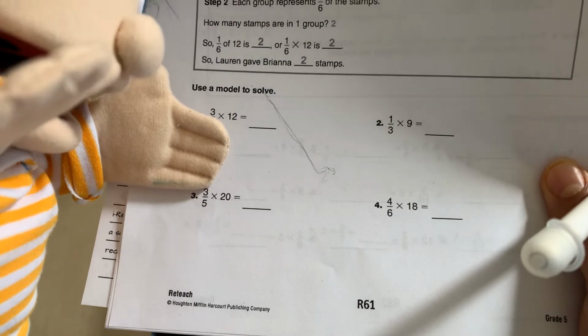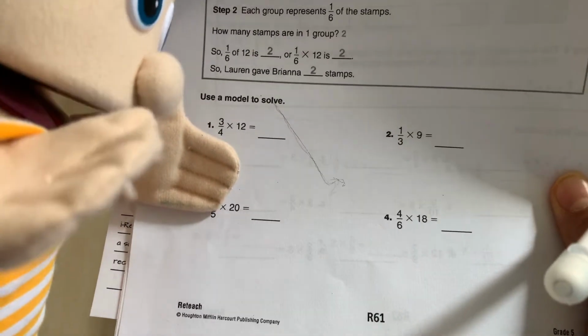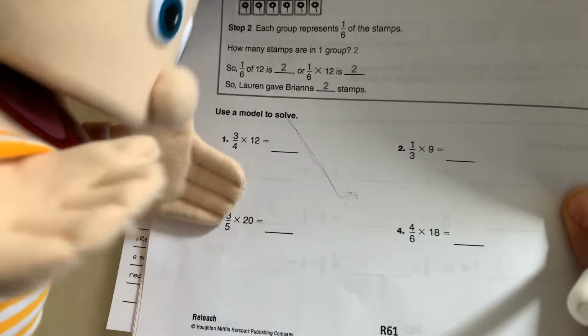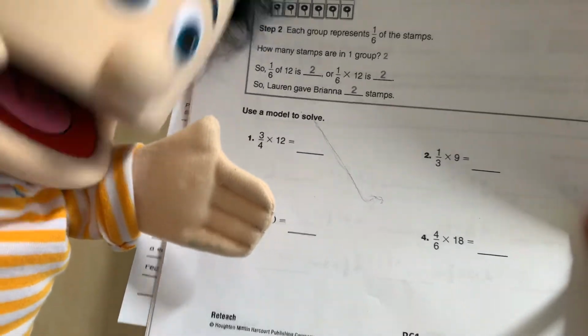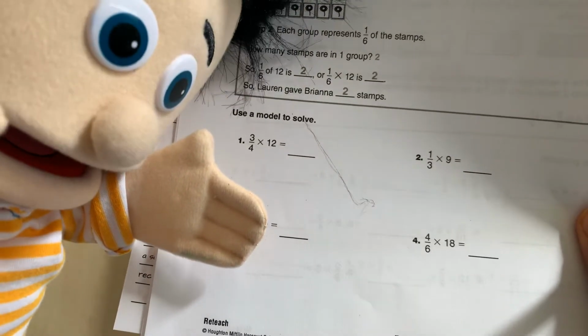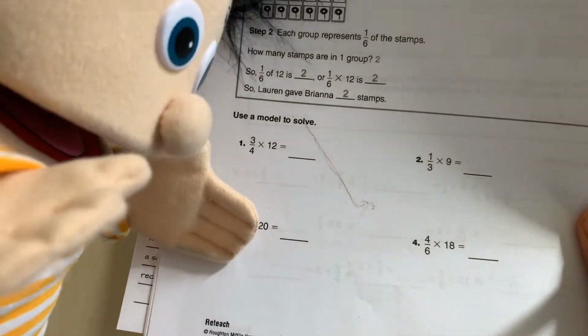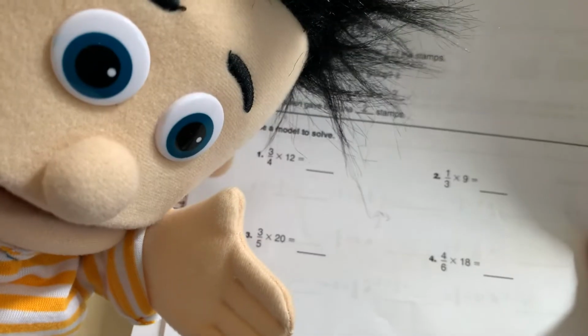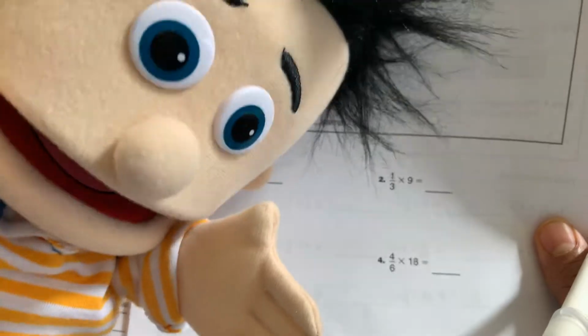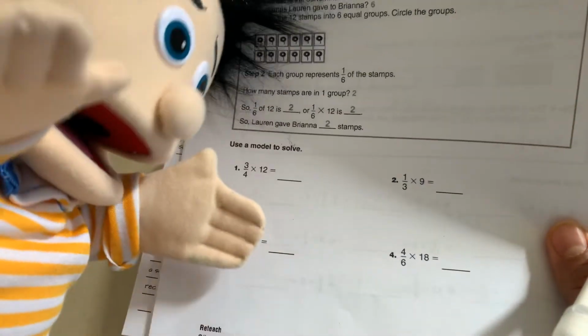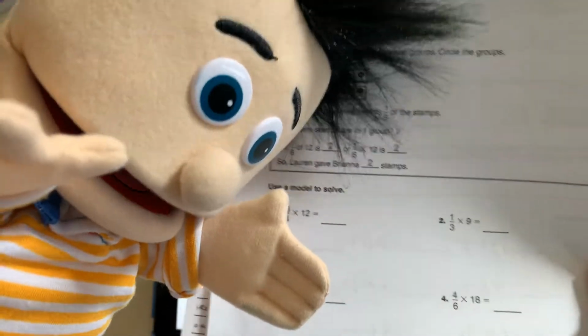Let me show you. Let's look at number 1. Notice that the 12 is a whole number. Use the whole number to model, because if we were to model 3/4 of 12 times, oh man, that's going to take a while and we're going to have to use crazy repeated addition. Remember that the commutative property of multiplication means we can multiply however we want. So it doesn't matter if it's 3/4 times 12 or 1/3 times 9. Use the whole number to start the model, and then use the denominator to make your groups. Let me show you what I mean.